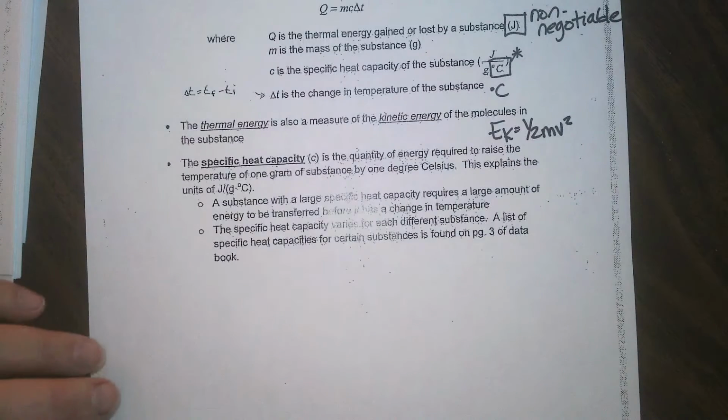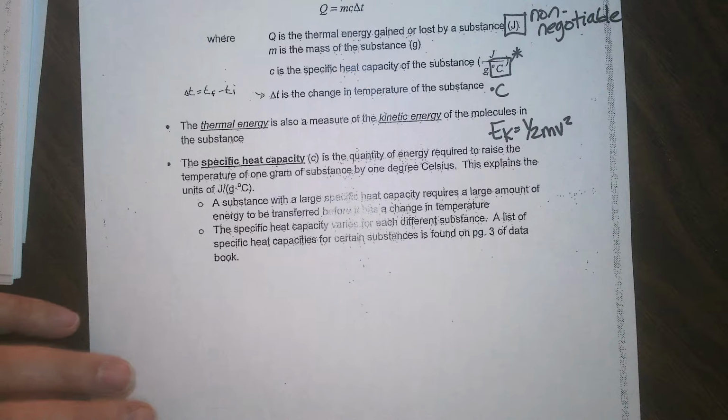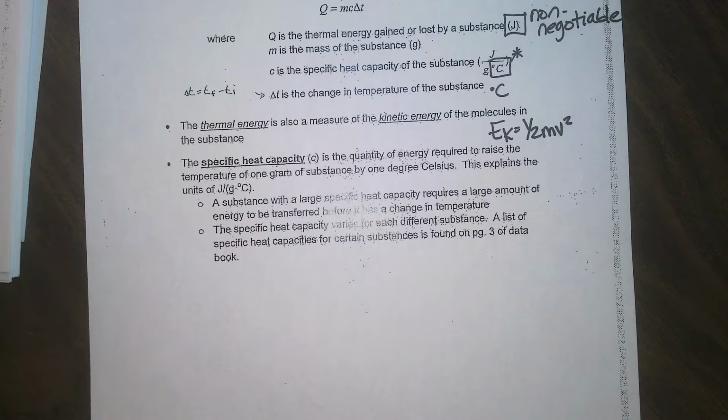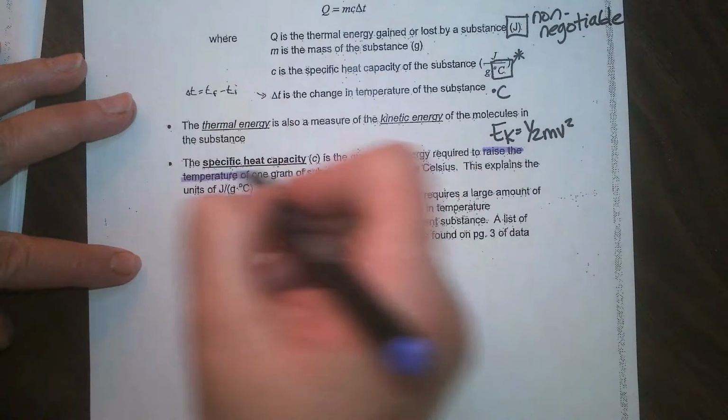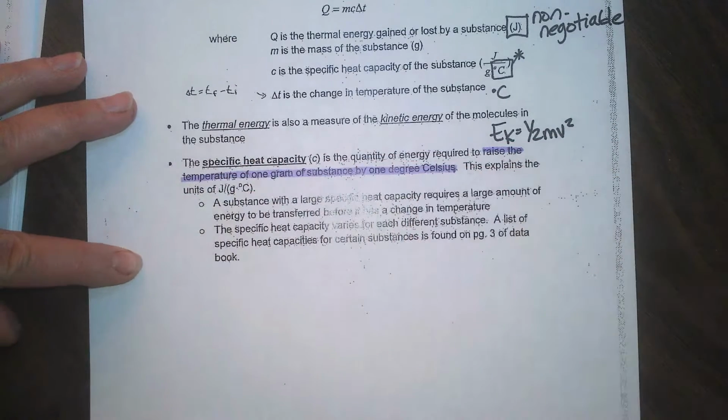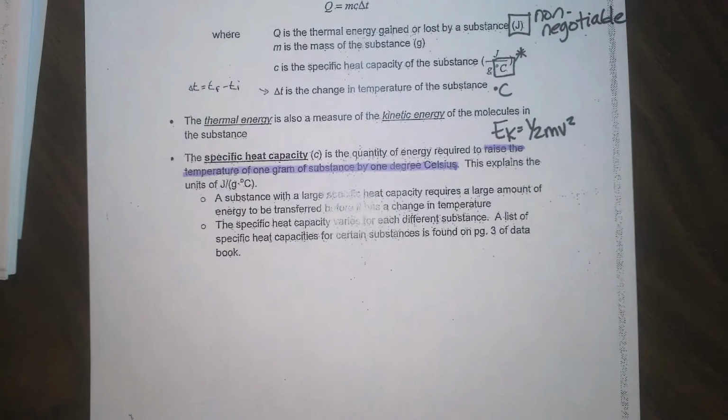All right, specific heat capacity. This is important that you understand this, highlight it, put stars around it, make it look pretty. Somebody took my highlighter, Riley. No. It's the ability to raise the temperature of 1 gram of substance by 1 degree Celsius. Okay? Which is the unit. It's the energy that is required to raise 1 gram of substance 1 degree Celsius.